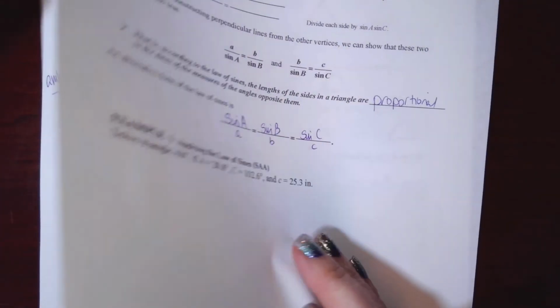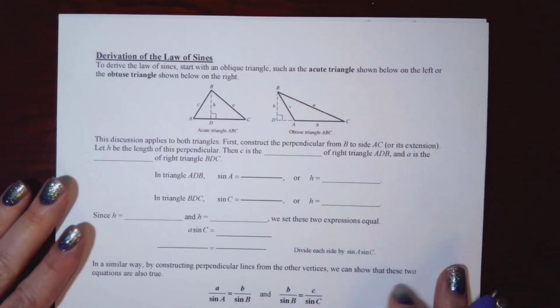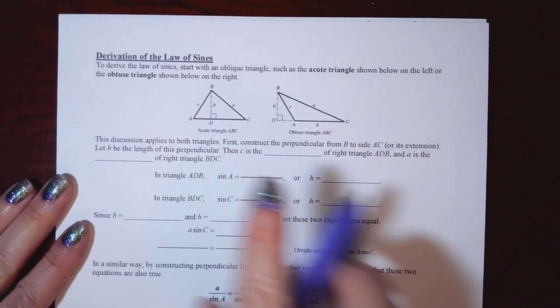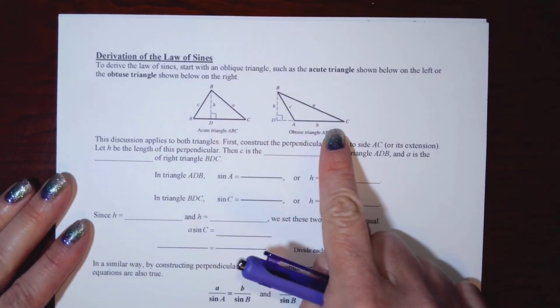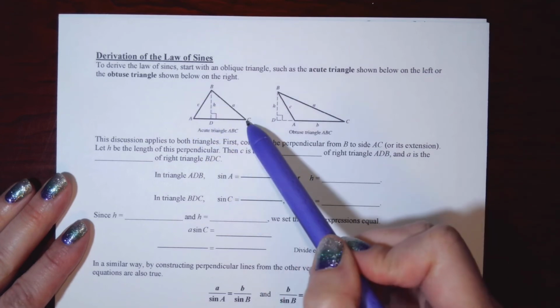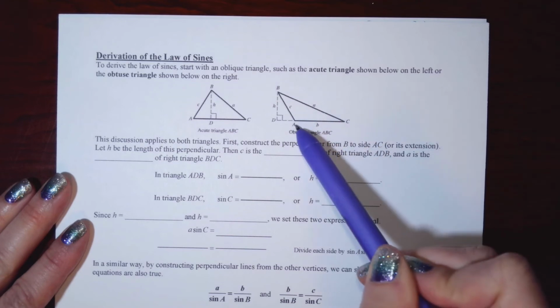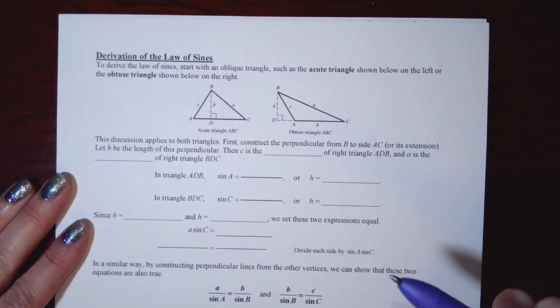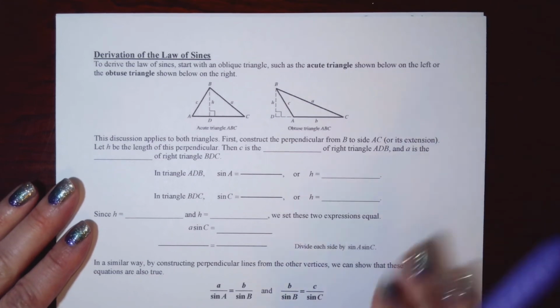All right, let's go back up here and derive the law of sines. We're going to work our way through to see where it comes from. To derive the law of sines, you start with an oblique triangle, such as the acute triangle shown on the left, or the obtuse triangle shown on the right. So you see we have triangle ABC. This is acute because all three angles are acute. This is obtuse because angle A is obtuse. This discussion works with either type of triangle.